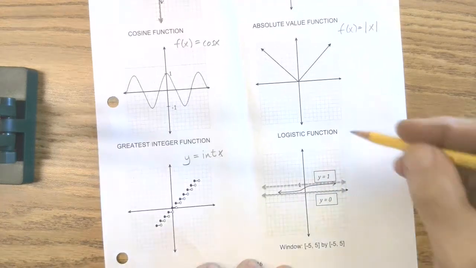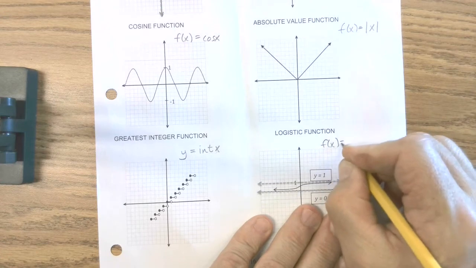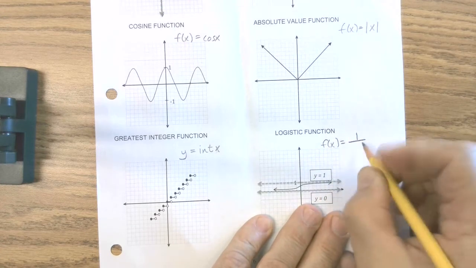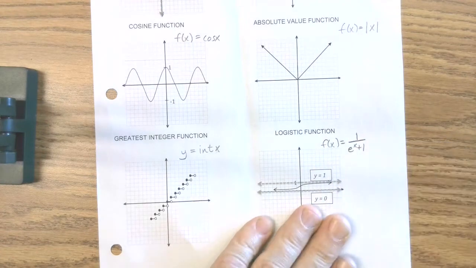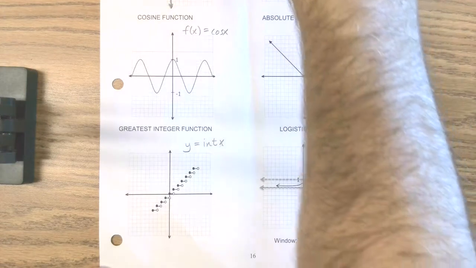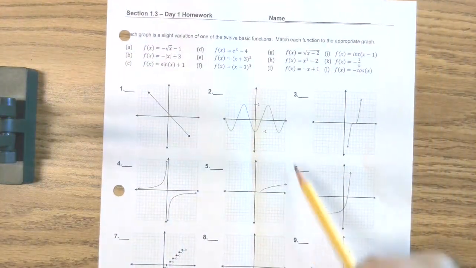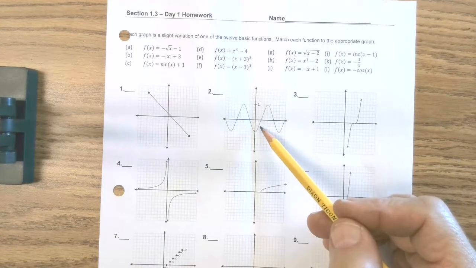Anyways, logistics, this is a weird one. F of x equals 1 over e to the x plus 1. And that's it, guys, for your 12 basic functions. Now, what are we supposed to do with all this? Well, first of all, be familiar with them, because like I said in the pre-lesson, you're going to have to do some matching. So let's just get one right out of the way. Number two, I can tell that this has either got to be sine or cosine.